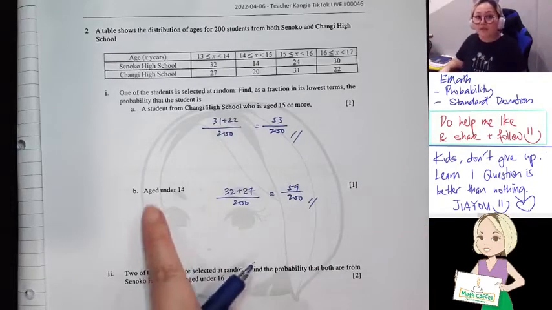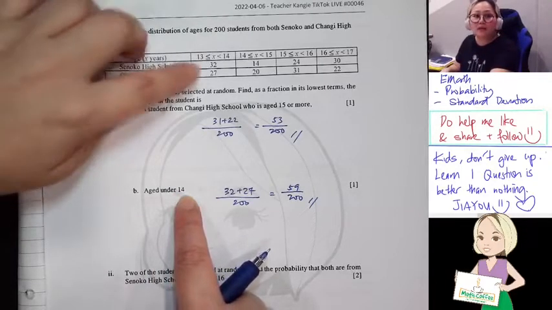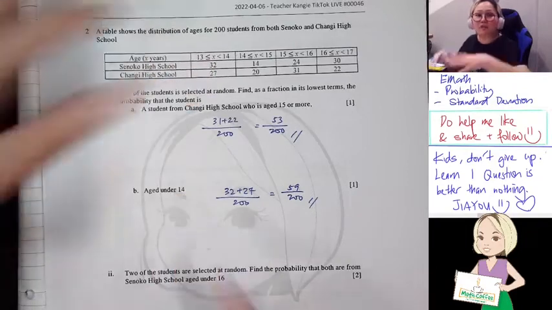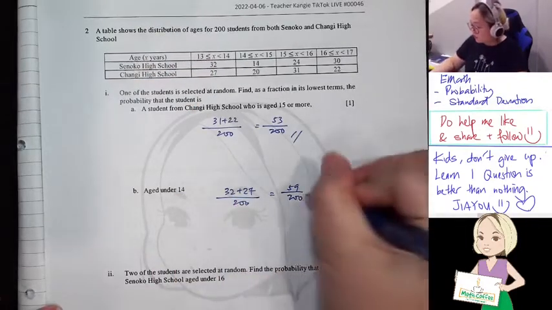This, you see, they say age under 14, they did not mention any school, right? So we add the 32 and 27 out of the two schools again. So it's out of 200. So it is 59 over 200.